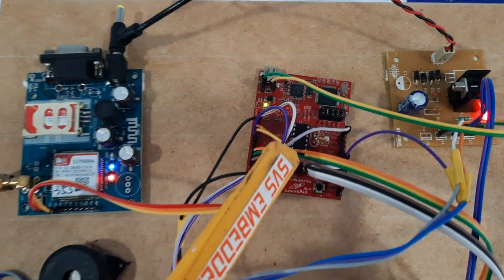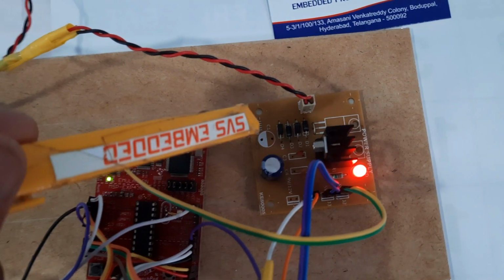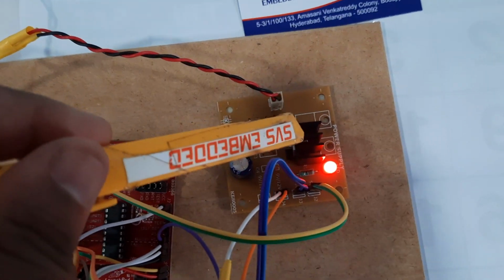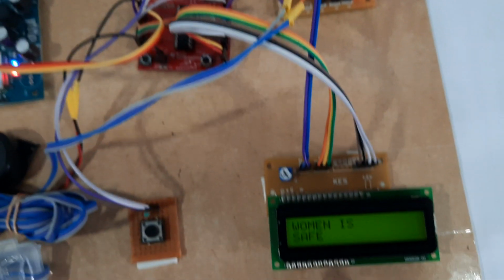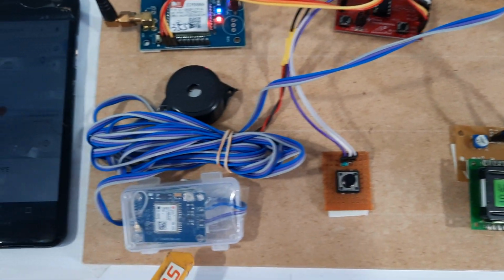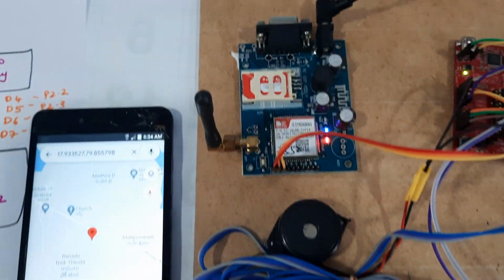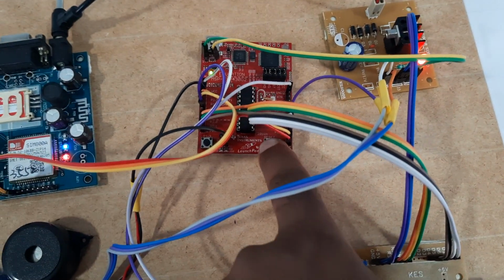We are using the MSP430G2553 Launchpad board, 5 volt power supply, bridge rectifier, filter capacitor, 7805 regulator and one LED, 16x2 LCD display, emergency switch button, GPS module and alarm, and the GSM SIM800A module. Now I am going to restart the system.